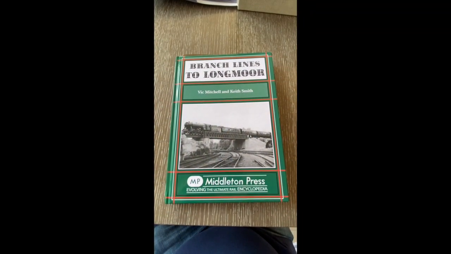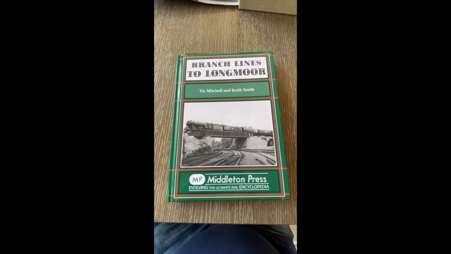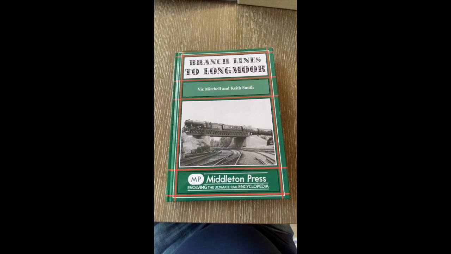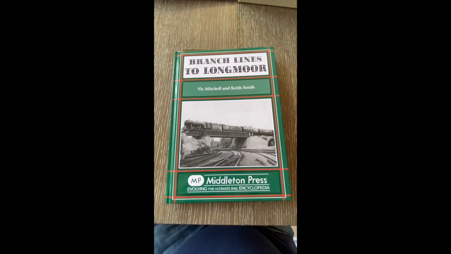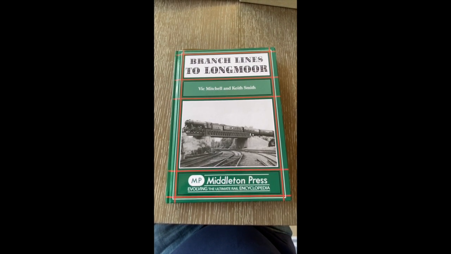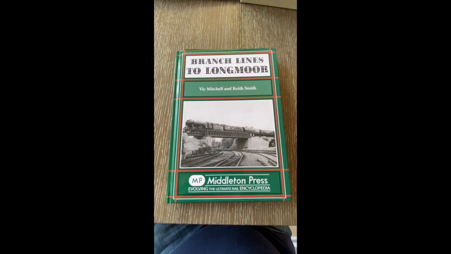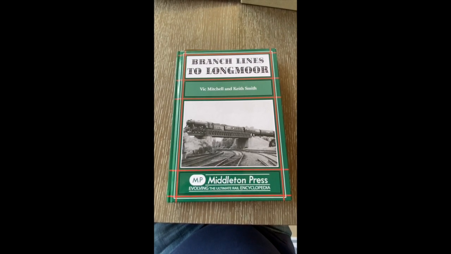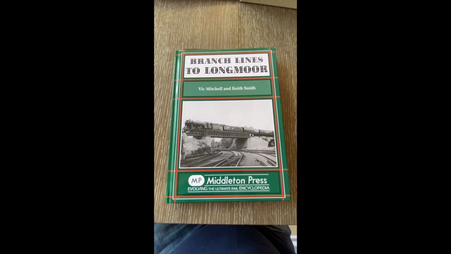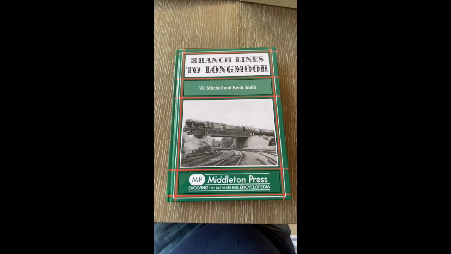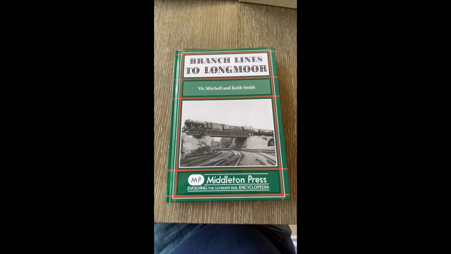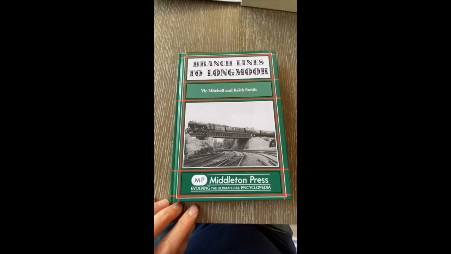So when you're building a railway, sometimes it's nice to have an idea of things to copy. So our railway is based on a real railway, which is called Longmoor Military Railway. So this was a railway that existed about 100 years ago, and they used it to train the army so that they can build railways and run trains when they had to go to war. So in the First World War and the Second World War, they used the Longmoor Military Railway as a training place so they could train all of the army.